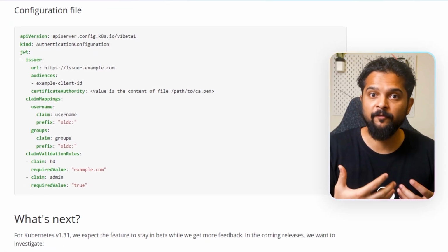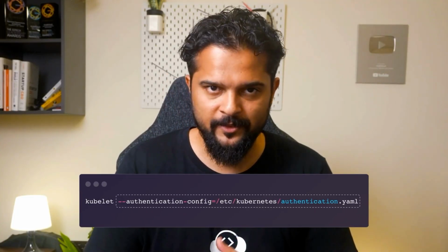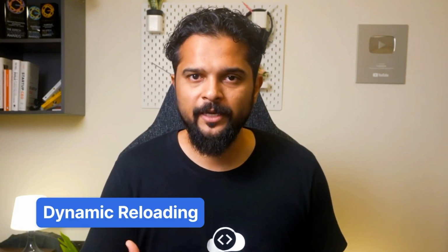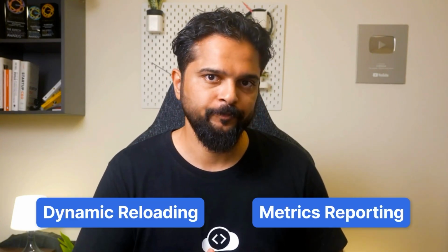So the configuration file format has reached beta level maturity and can be activated by simply specifying the authorization config command line argument like this. Now, this change eliminates the need for enabling specific feature gates as they are now enabled by default. In this release, the structured authorization configuration has been enhanced to support dynamic reloading and detailed metrics reporting as well. With the dynamic reloading feature, the Kube API server now actively monitors the authorization config file for any changes, and whenever the file is modified, the API server automatically reloads the configuration without needing to restart.